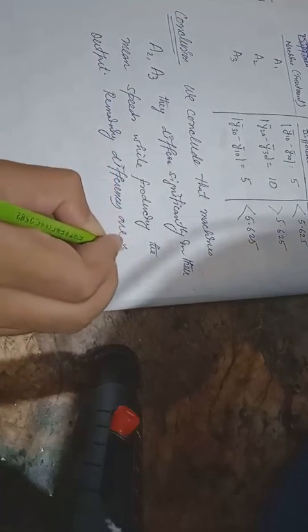And also remaining differences are not significant. You could see that only the difference between the machine A2 and A3, this is exceeding the critical difference.